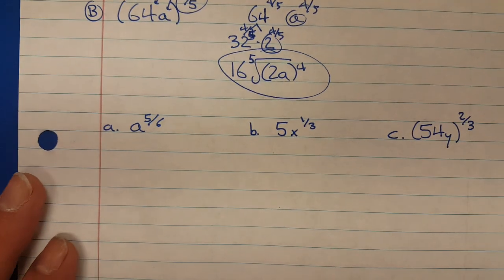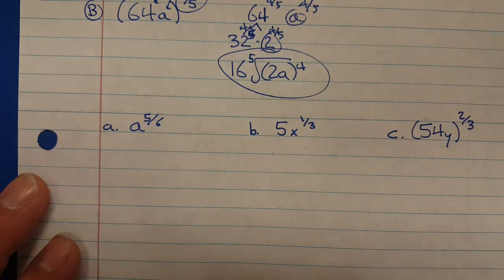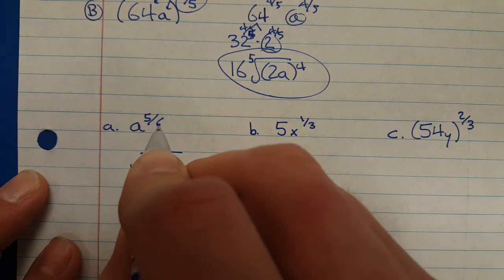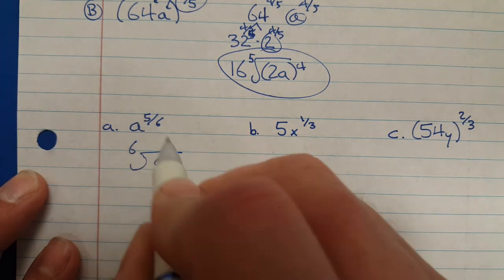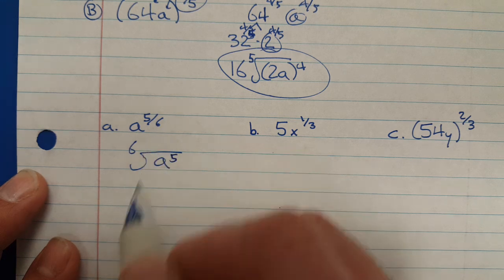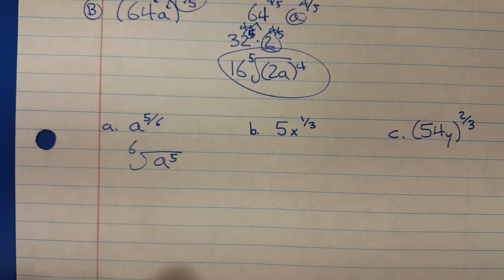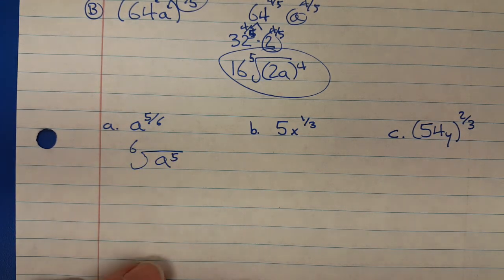So speaking of nice ones, here are the got it questions. This one's just a rewrite. Pretty simple stuff. Radical sign a, the 6 gets yanked out, the 5 sticks. Again, the denominator gets pulled out and attached to the top of the radical sign. The numerator stays.